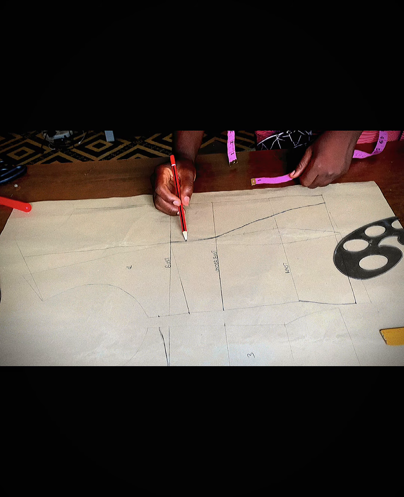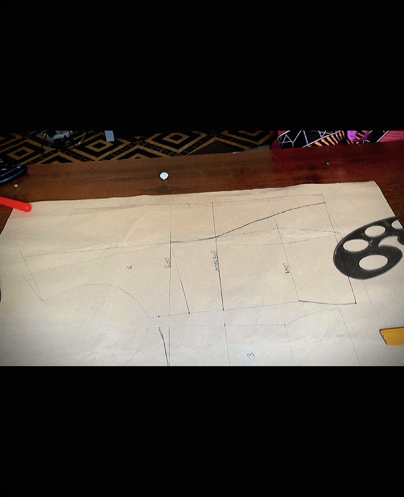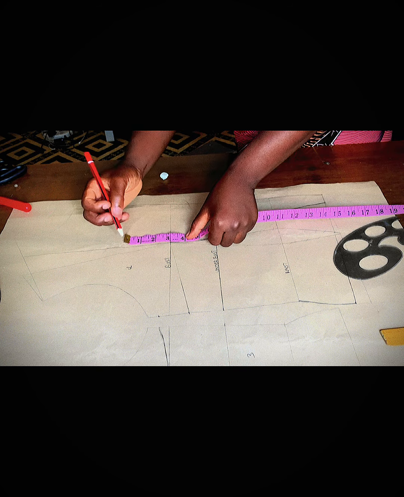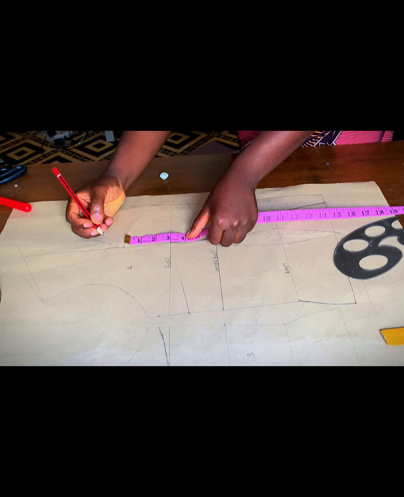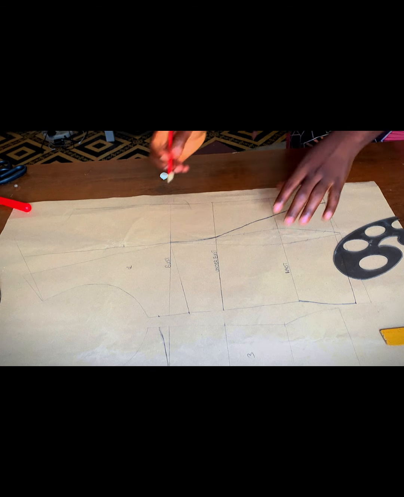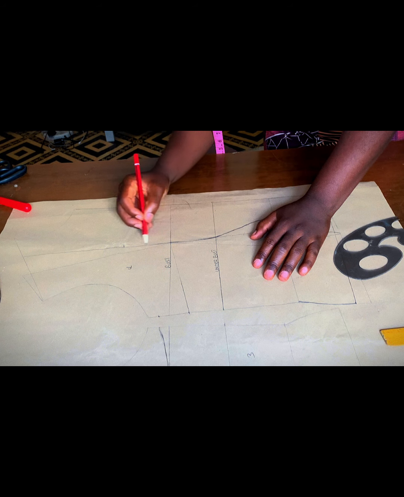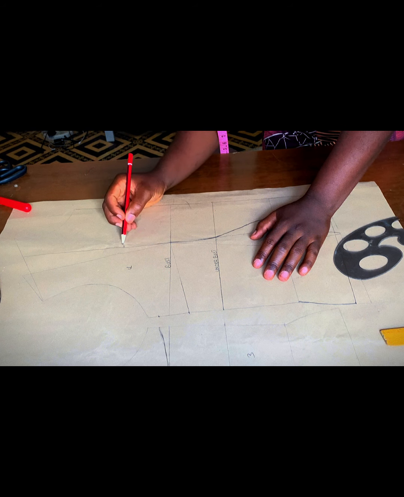And just like the back, we would measure the width of the dots here as well. From the bust line, I measure 3 inch, which is my bust circumference, and then create a curve adjoining to that 3 inch that I have measured.